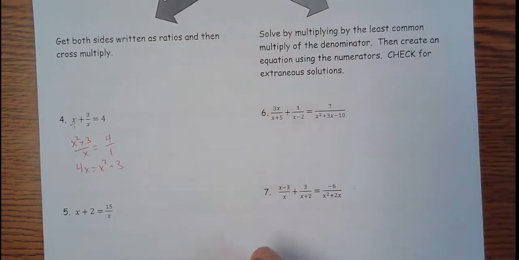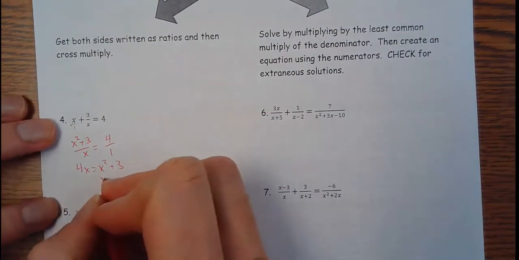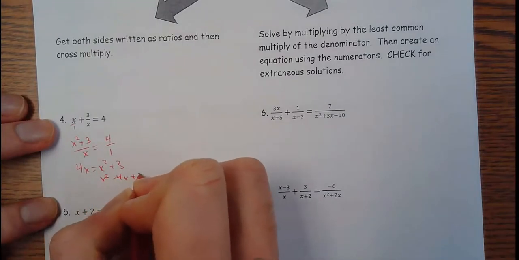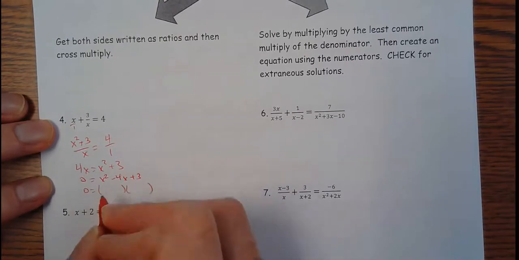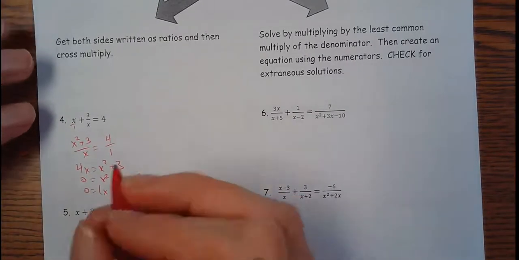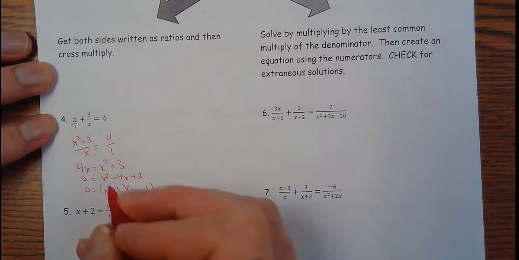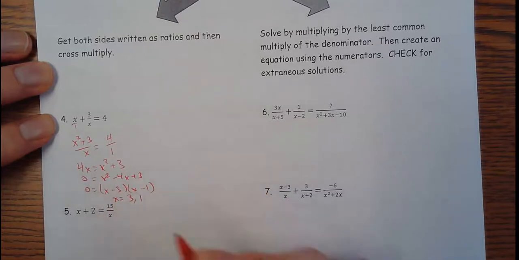And just like any other quadratic, get everything on one side. So x squared minus 4x plus 3 is going to equal 0. This would factor into, let's see, negative 3 and negative 1. So x equals a positive 3 and a positive 1.